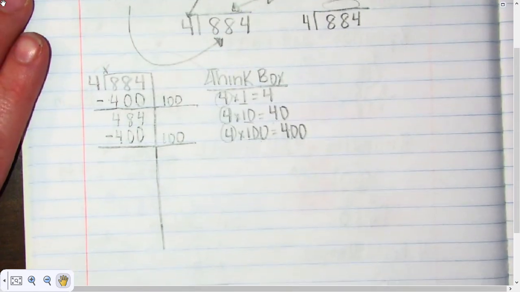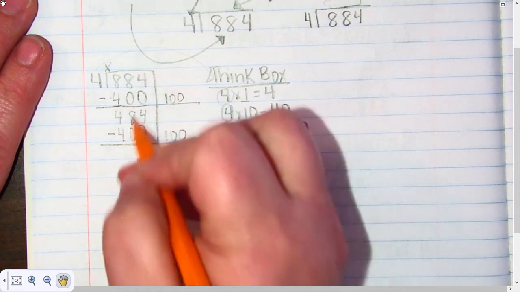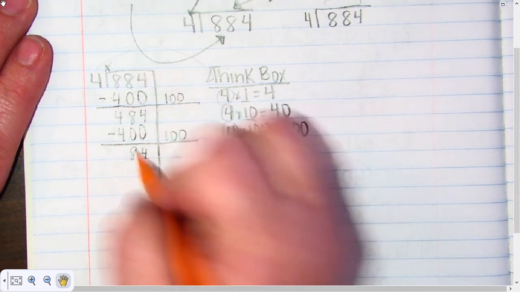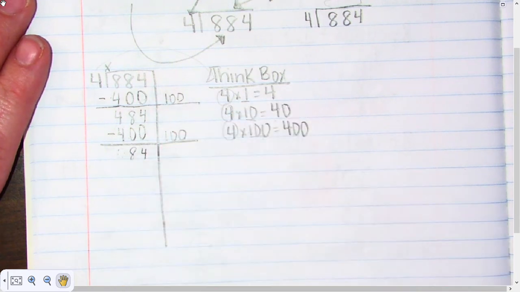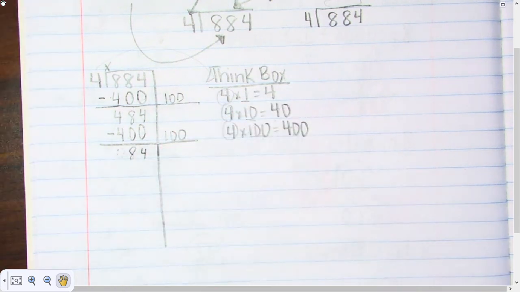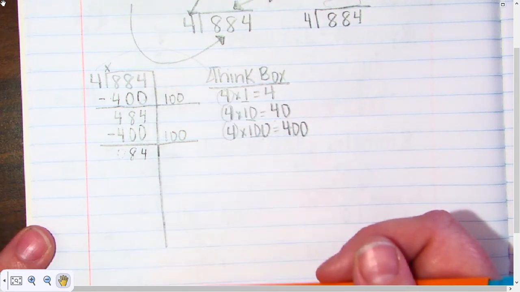And then we're ready to subtract. 4 minus 0 is 4. 8 minus 0 is 8. 4 minus 4 is 0. You can leave that off, or I'll just put a quick imaginary 0 there. Right? We're going to keep doing this process until we get as close to 0 as we can.